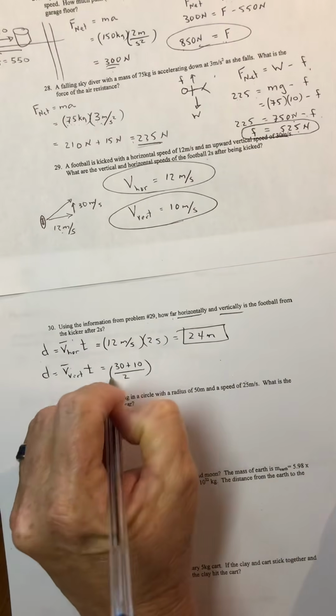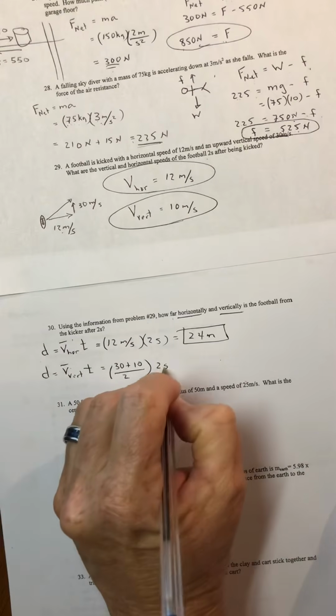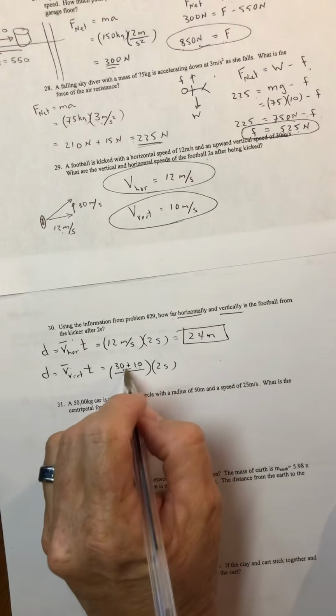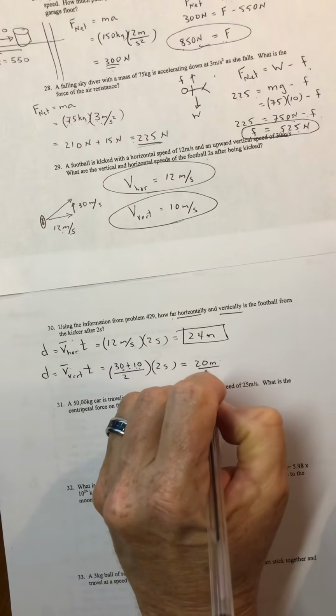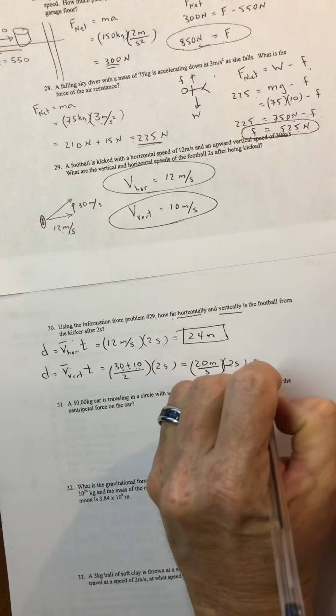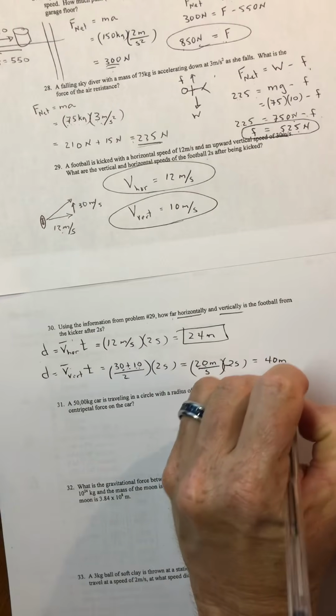So add those two together and divide them by 2. That's going to be your average speed for 2 seconds. And so 30 plus 10 is 40, divided by 2 is 20. So this is 20 meters per second for 2 seconds. And so 20 times 2 then is 40 meters.